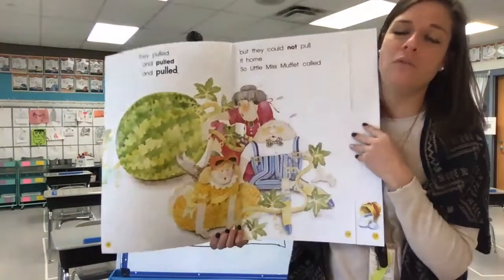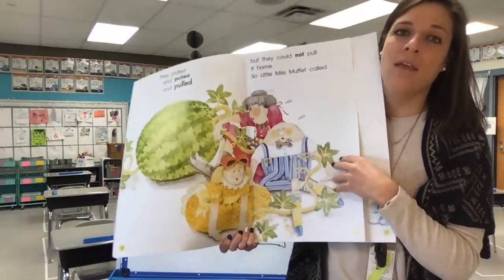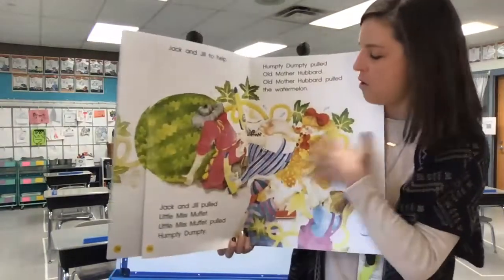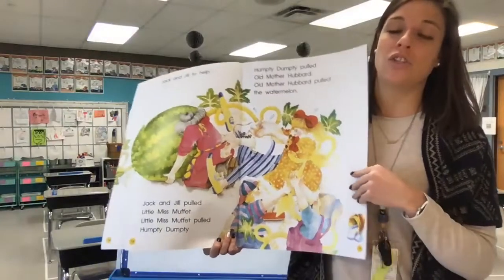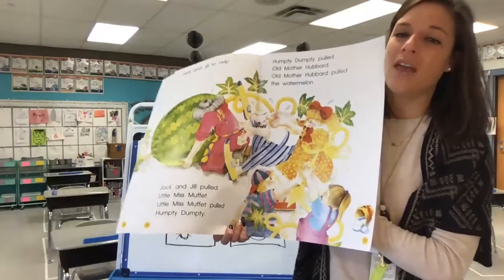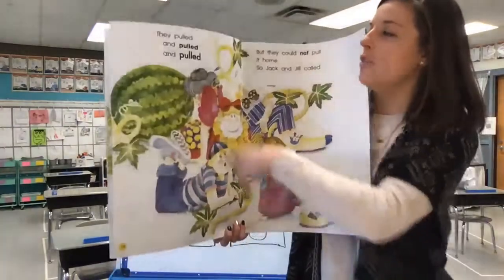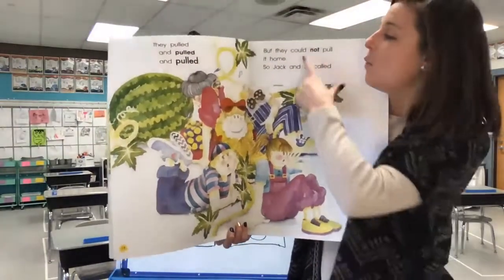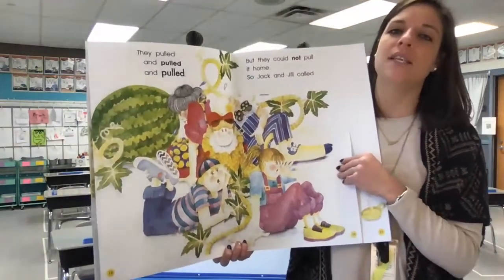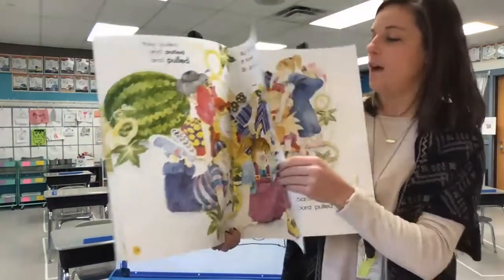So then along comes Little Miss Muffet, our next character, and she tries to help out. And is she able to? No. They can't get it with just the three of them. And they keep pulling, and there's that word not again. They cannot get it to pull off. So along comes another character, two characters actually, Jack and Jill. And all of the characters work together to pull, pull, pull, pull, pull. I don't see any dark black words on this page. But on the next page, I see pulled, and that word not all in bold black again. So that tells me, whew, that's important because these characters still have the same problem. They cannot pull it off the vine.